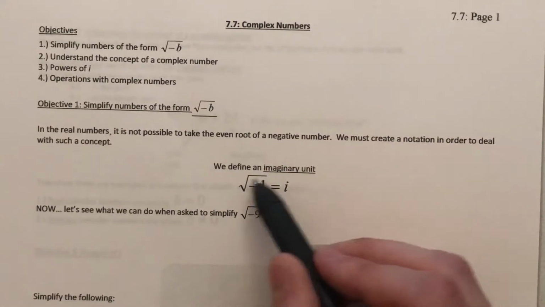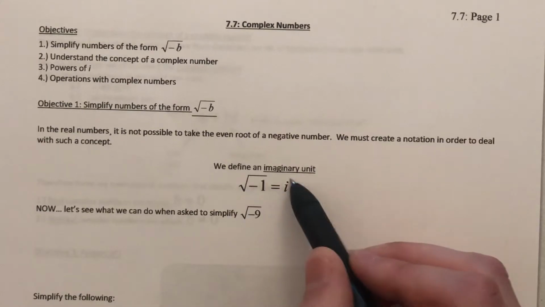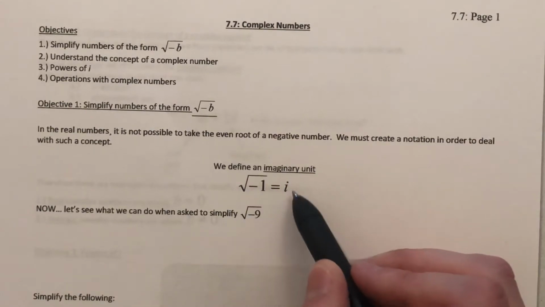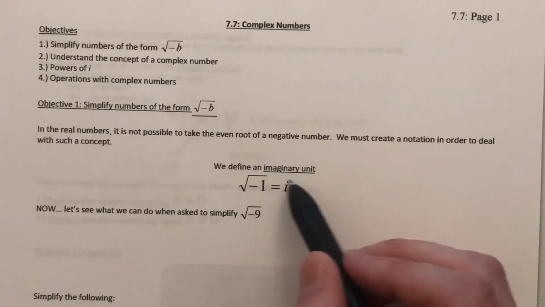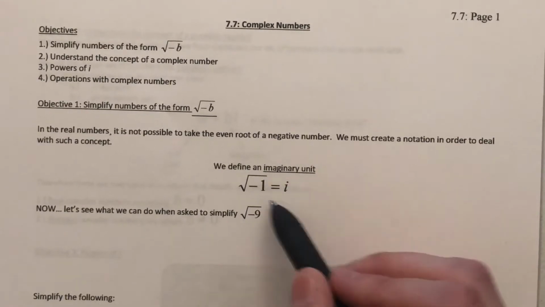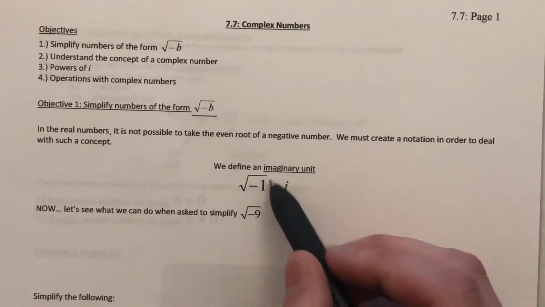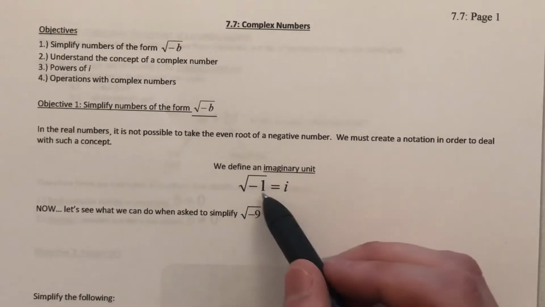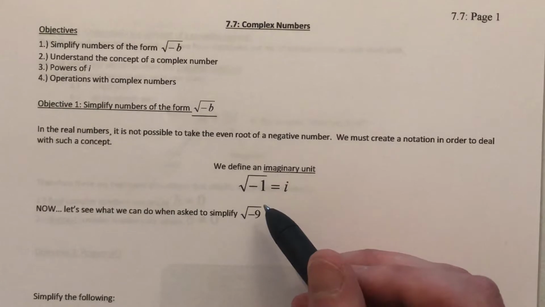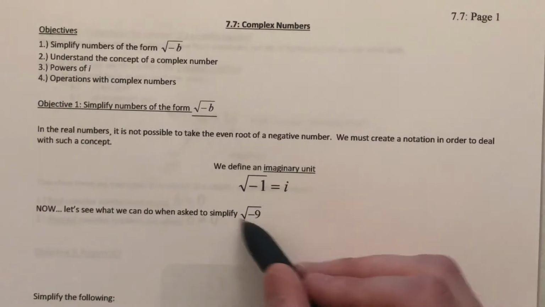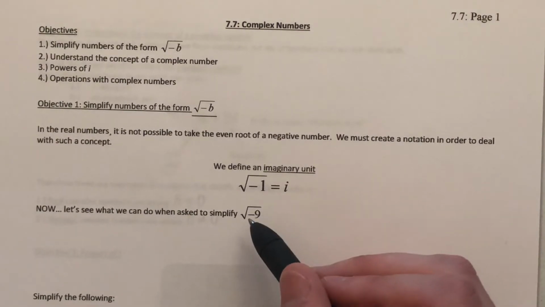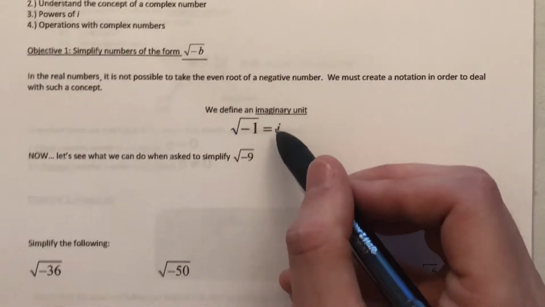So the square root of -1, we are going to represent with this unit, not a variable, but an actual letter that represents this quantity, the letter I. So think of I for imaginary, and so that represents this issue that we have in the real number system. But what that lets us do is work with quantities that would otherwise not be in our real number system by defining this unit.